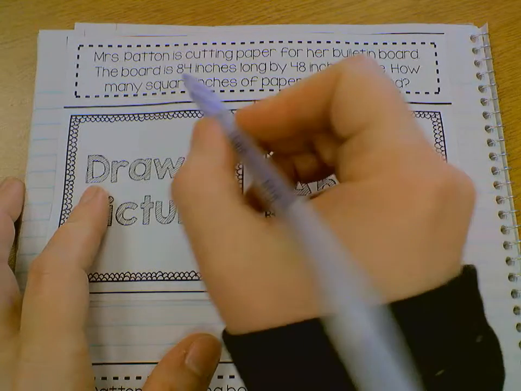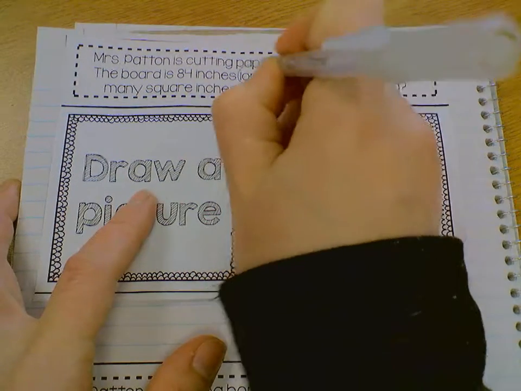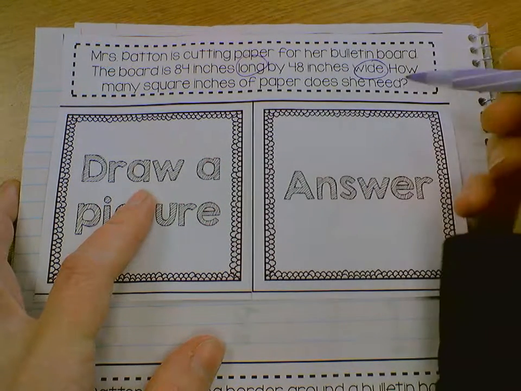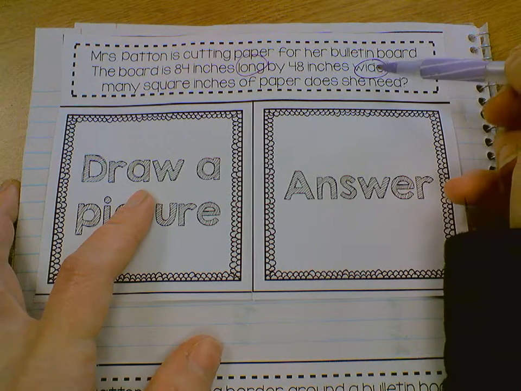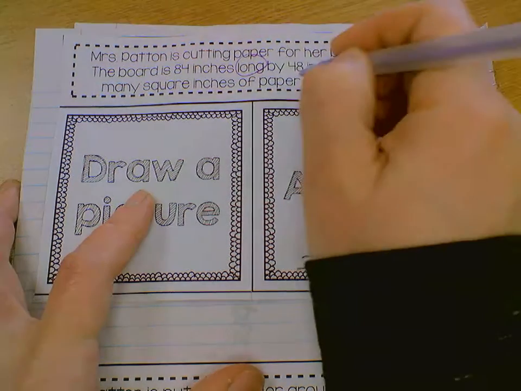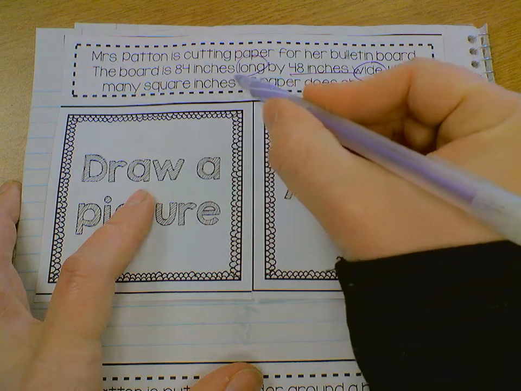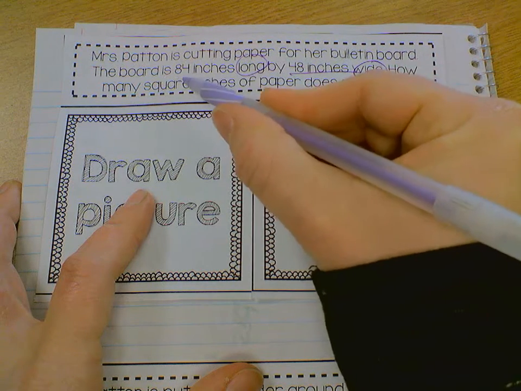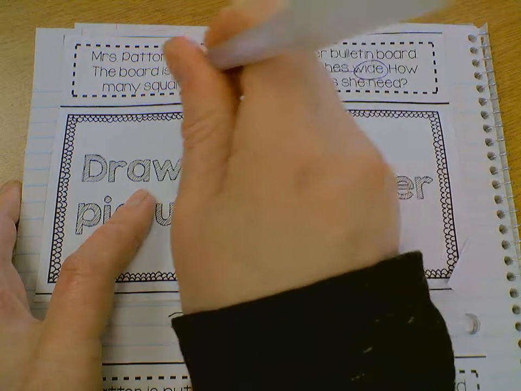Obviously the dimensions of our board are important. It says long, wide. So the number in front of wide, 48 inches, is for the width. So I'm going to underline that. And then the number in front of the word long, 84 inches, is for the length, since long is length.